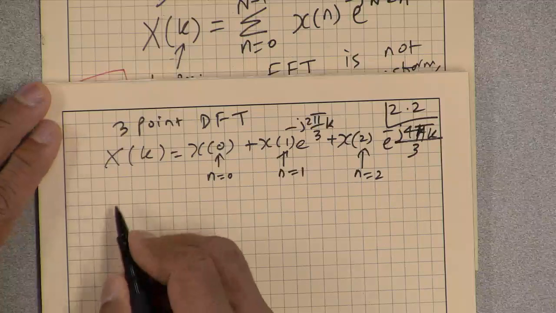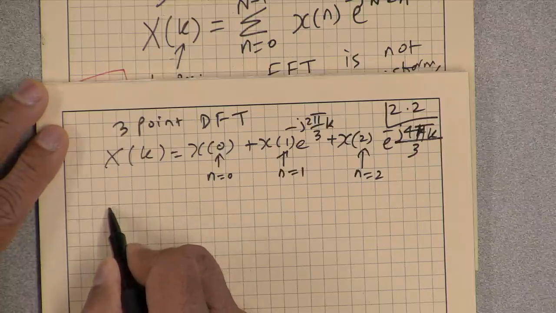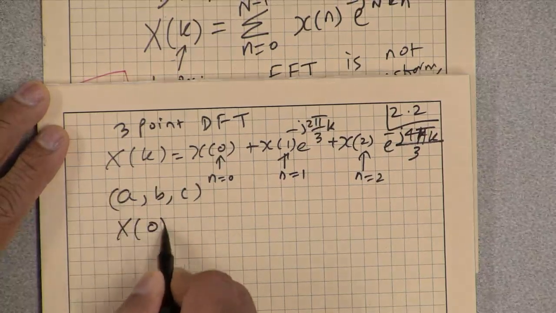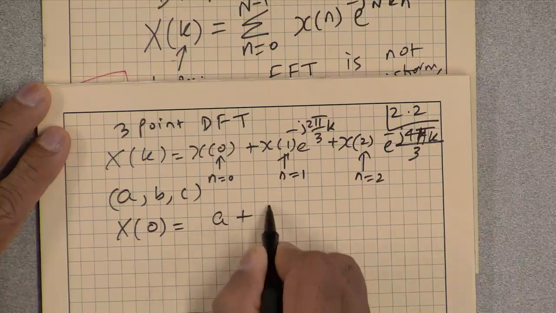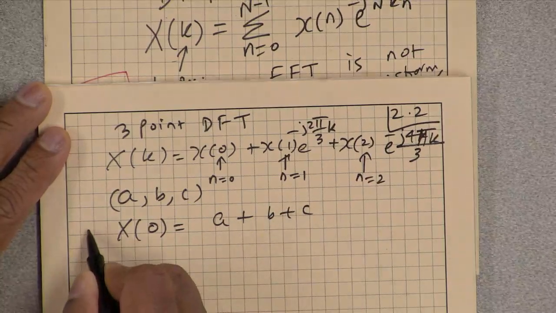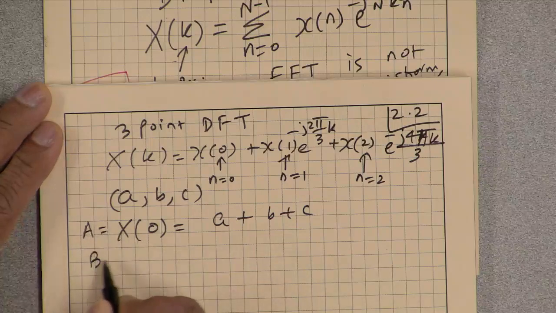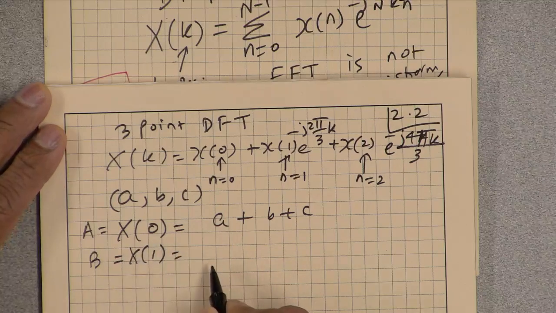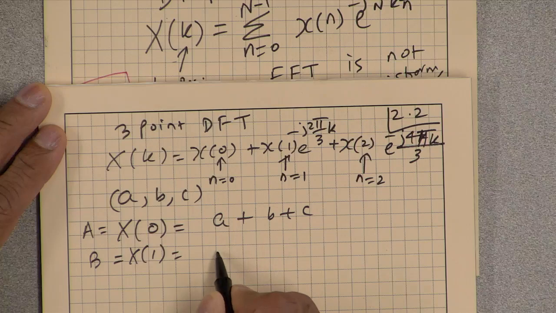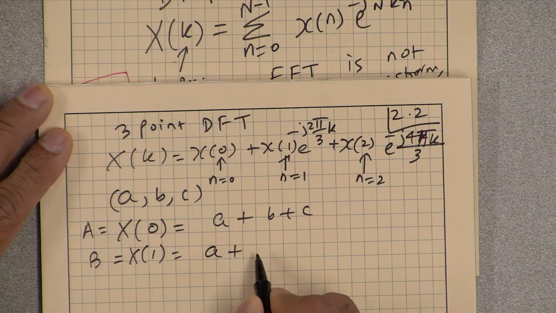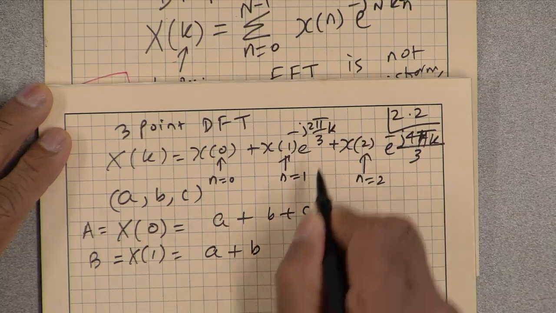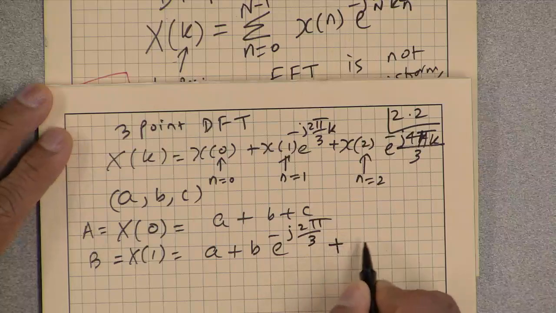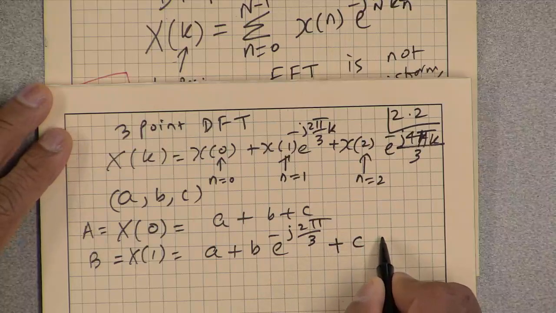So for example, if we have a 3-point sequence a, b, c, cap X0 is going to be a plus b plus c. I can call that cap A. Then cap B, which is the next point, is going to be X1. Substitute k equal to 1. That's going to be a plus x1, which is b, times e to the power minus j 2 pi by 3, plus x2, which is c, with k equal to 1.